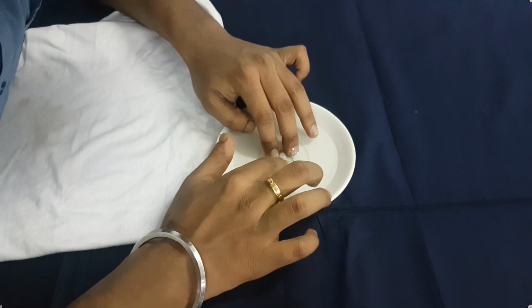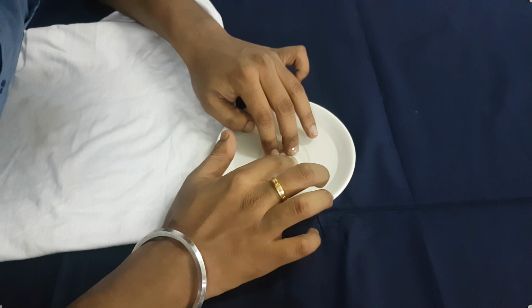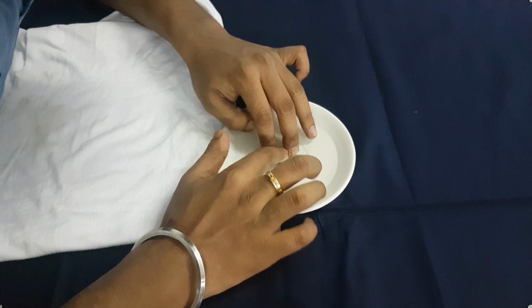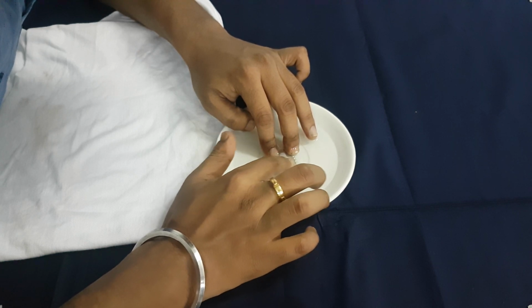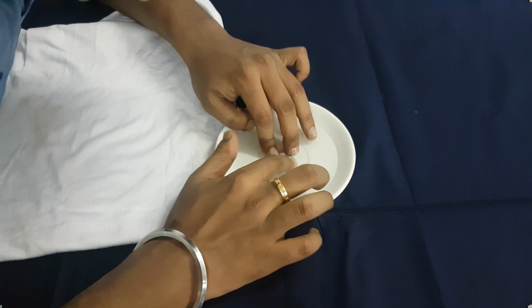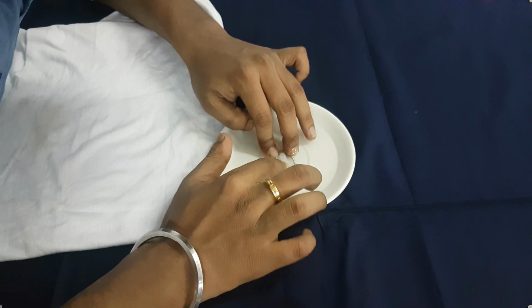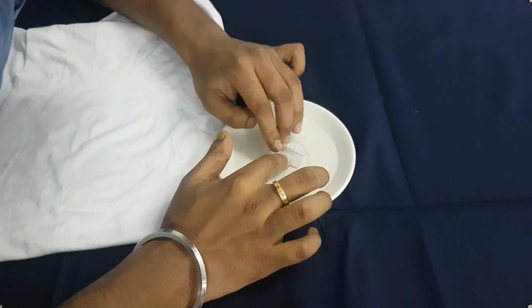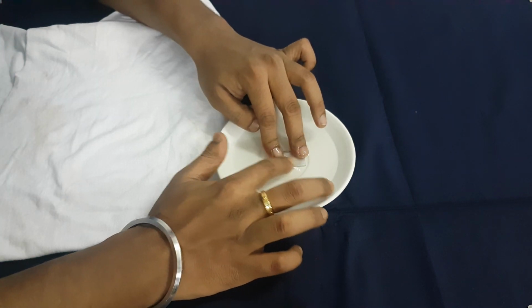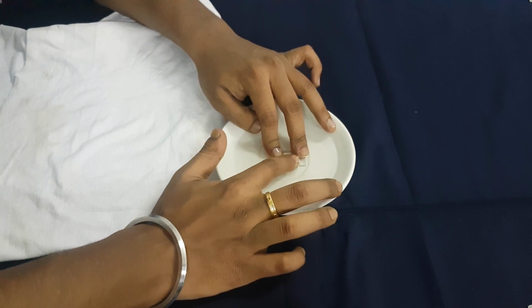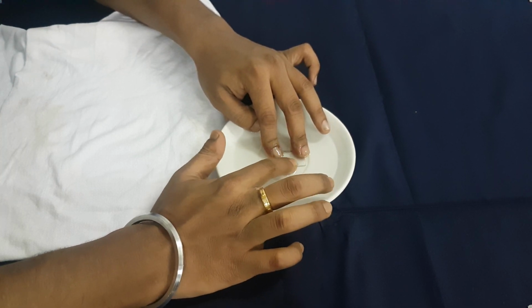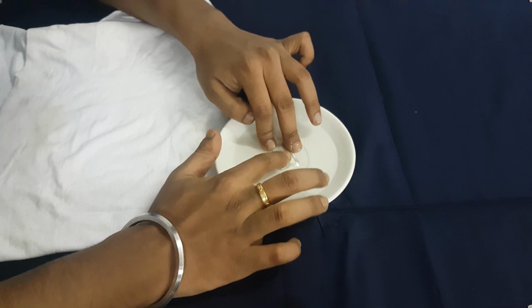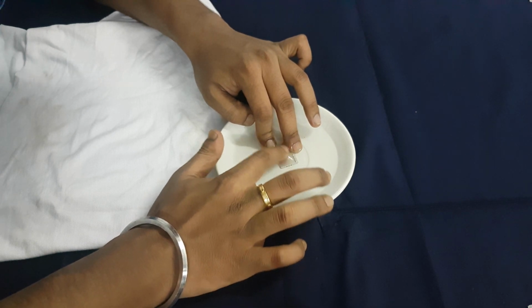Let's see what happens here. Not even slightly, it can be removed.